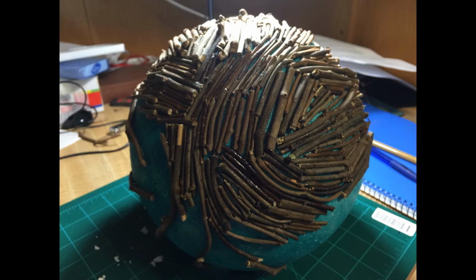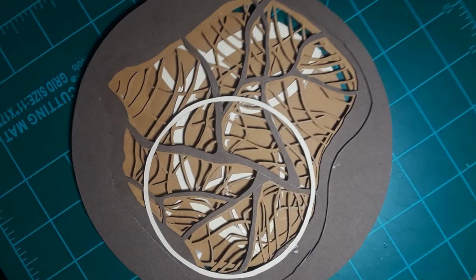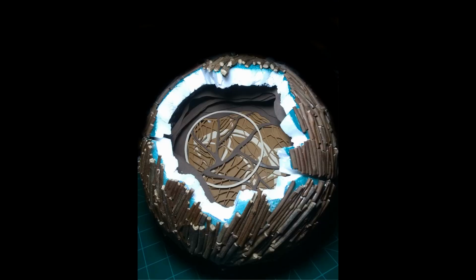For the interior, I cut out multiple layers of paper and made sure they are circles so they would fit inside of the sphere. And each layer of paper, I would cut out a different type of pattern. When combined together, they form a texture and the pattern that resembles this image. Afterwards, I assembled all of the components, and this is the result of the sphere.